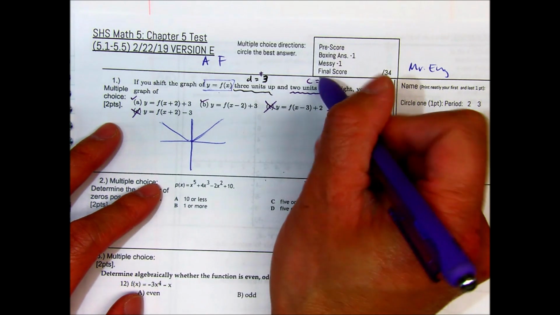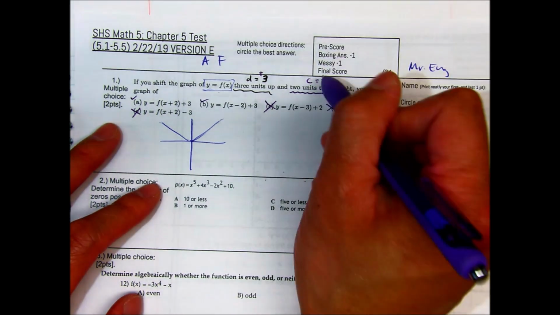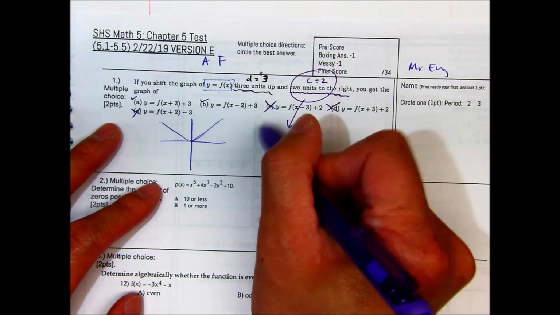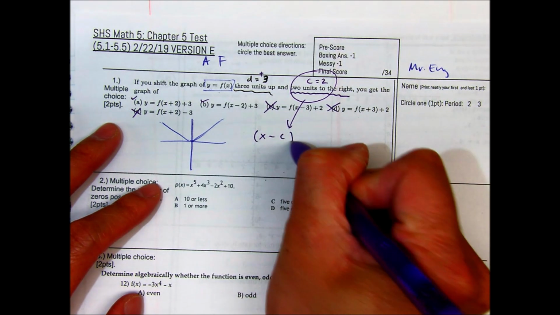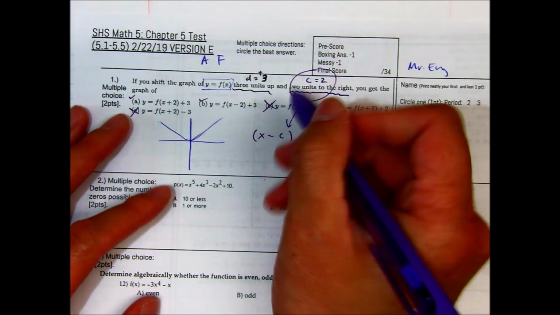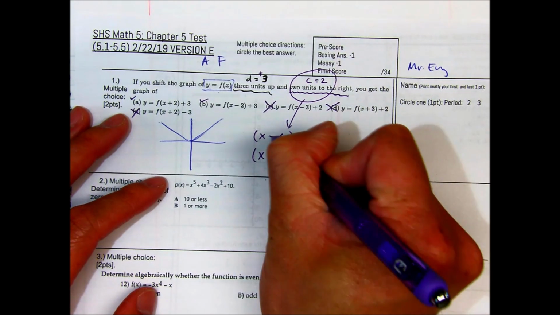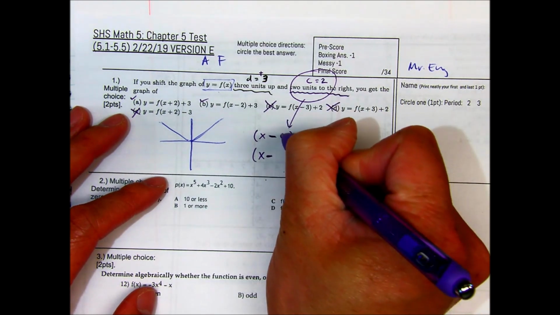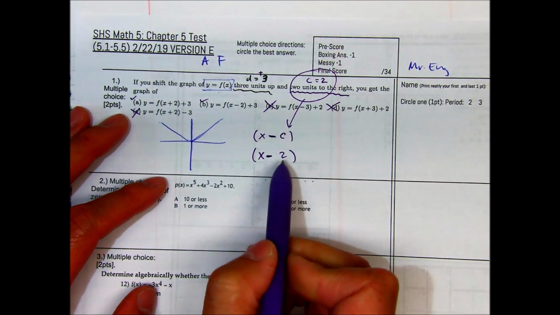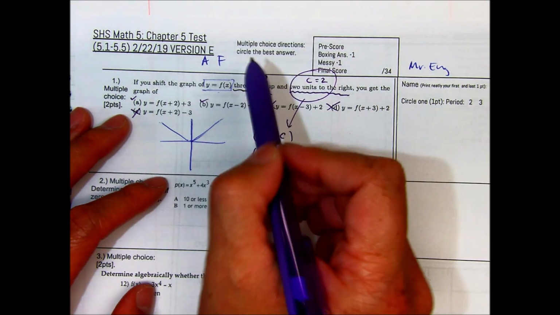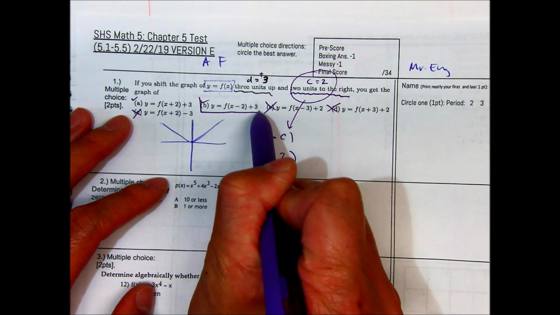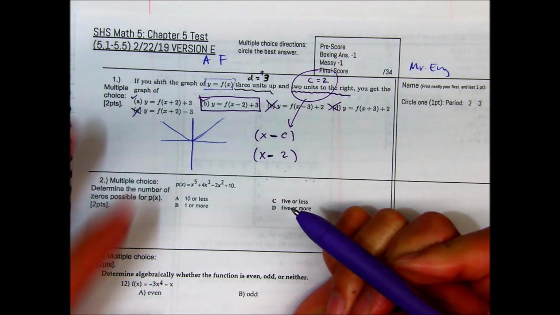When you take the c value and you put it into the formula, the shift is x minus c. So that minus sign has to stay there, and the c value is a positive 2, so our answer is going to be B, f of x minus 2 plus 3.